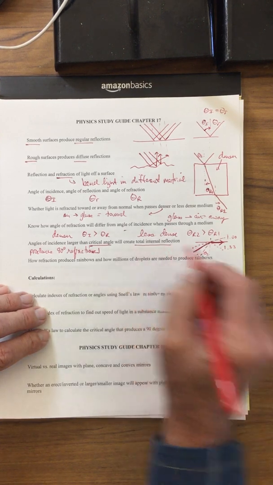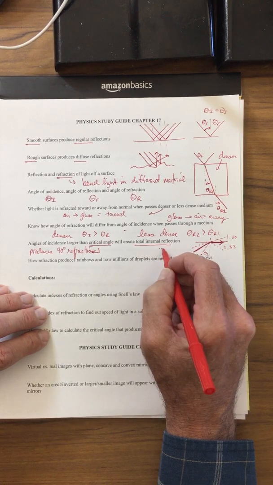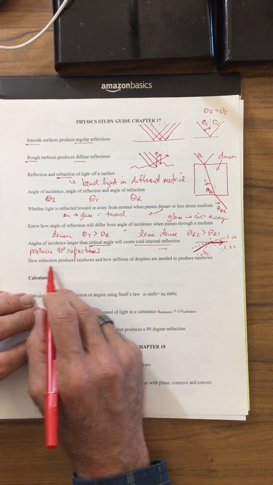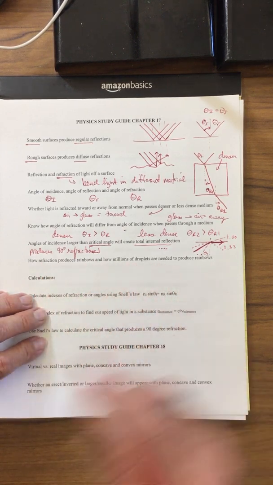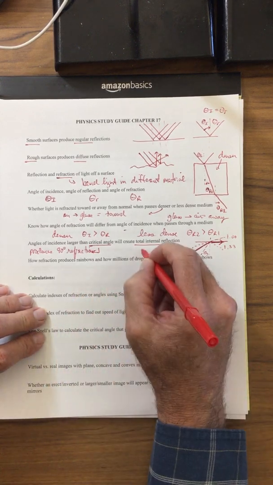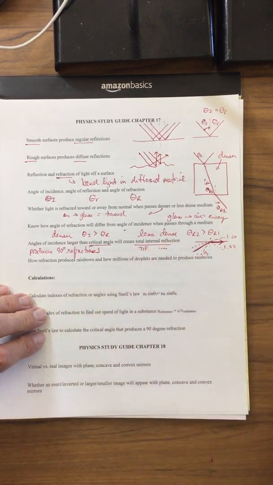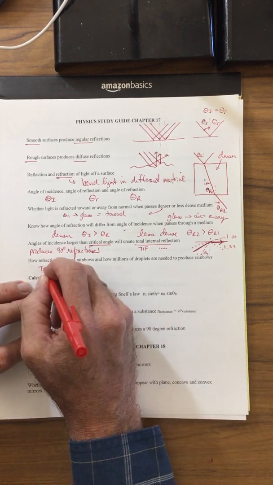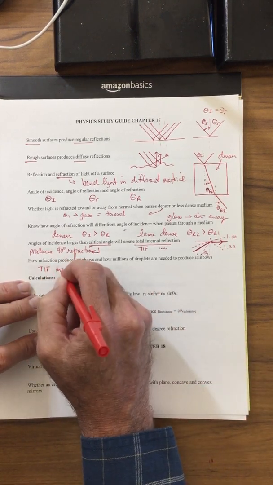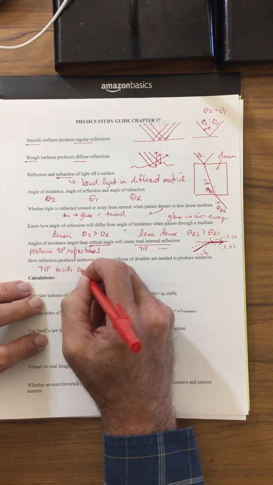That's the total internal reflection. That's this dotted line right there. How refraction produces rainbows and how millions of droplets are needed to produce rainbows. So what we have is, let's say this is TIR. Okay, this is going to be total internal reflection. What we have is total internal reflection inside each raindrop.